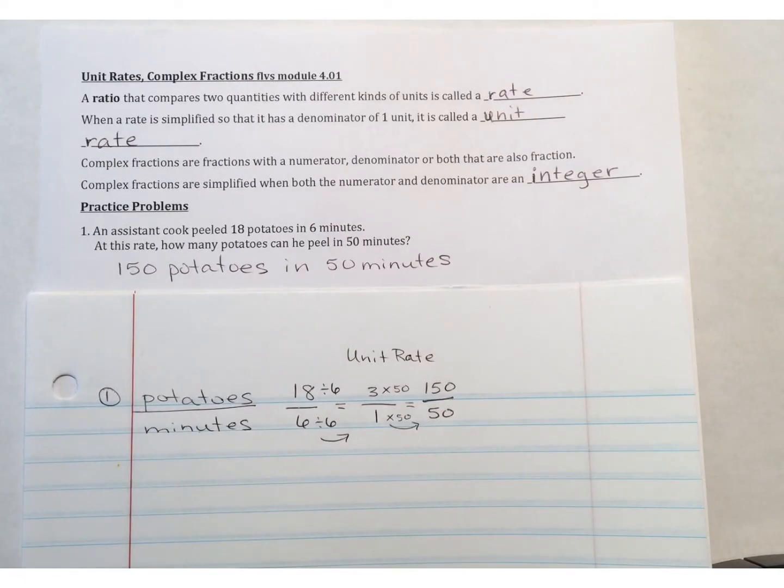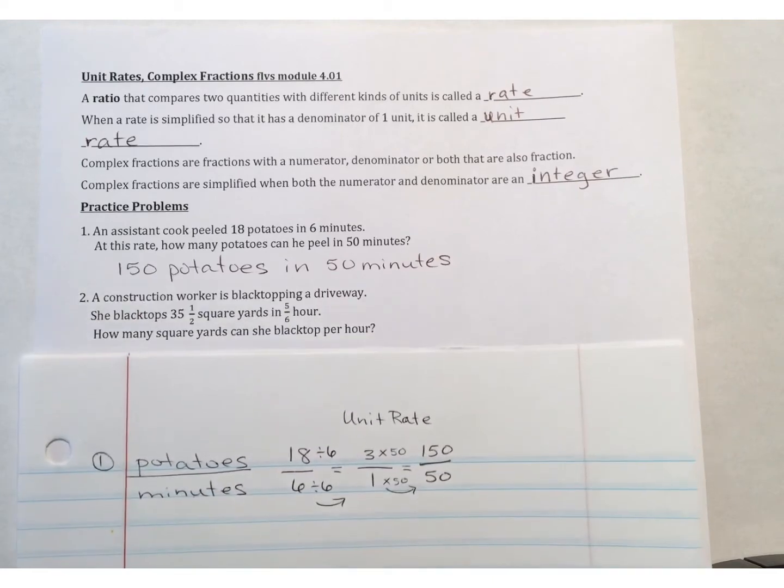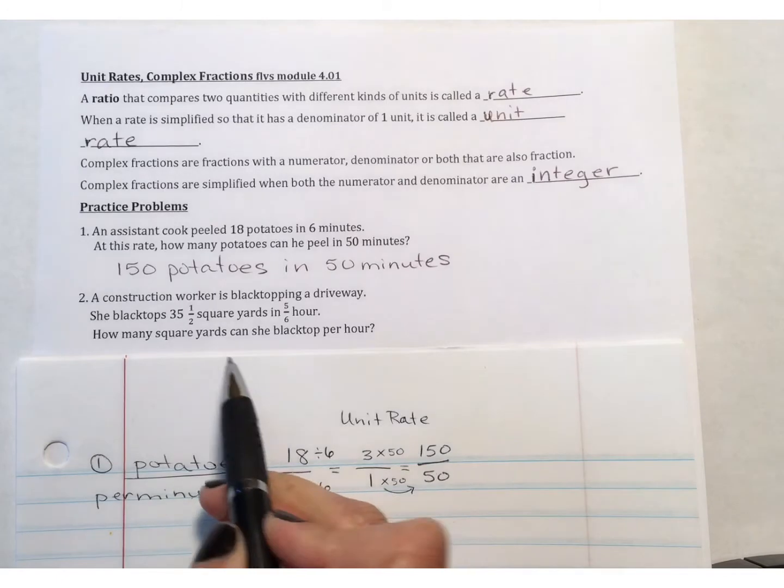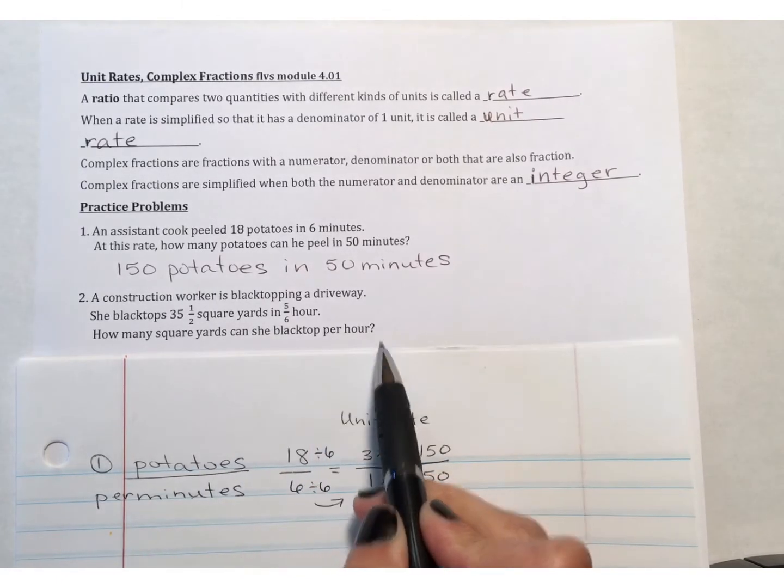Number 2. It says a construction worker is blacktopping a driveway. That means they are putting down that tar on a driveway, just like a road. She blacktops 35½ square yards in 5/6 of an hour. How many square yards can she blacktop per hour? So again, another hint here: potatoes per minute. Well, we're looking at square yards per hour.